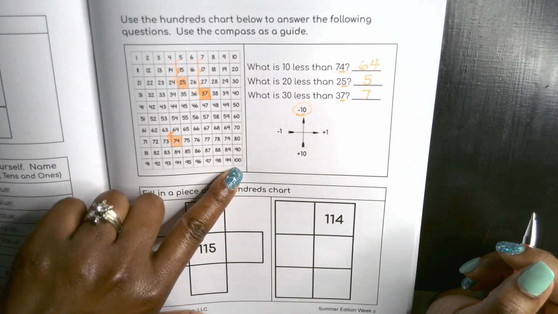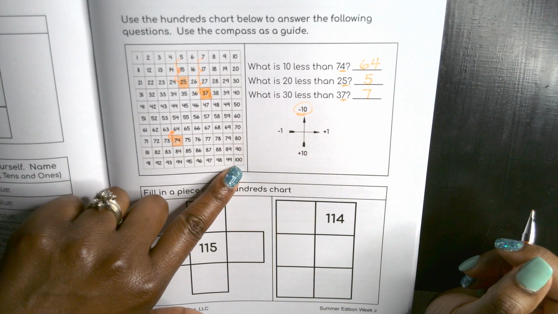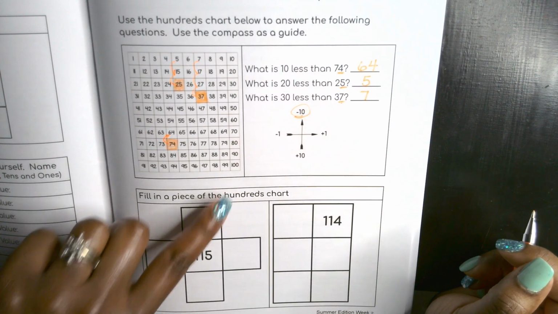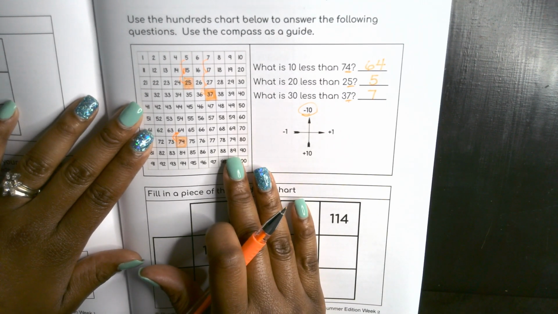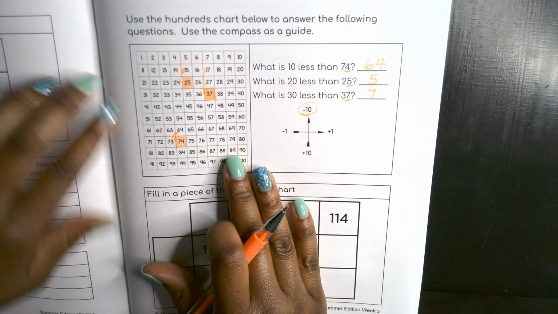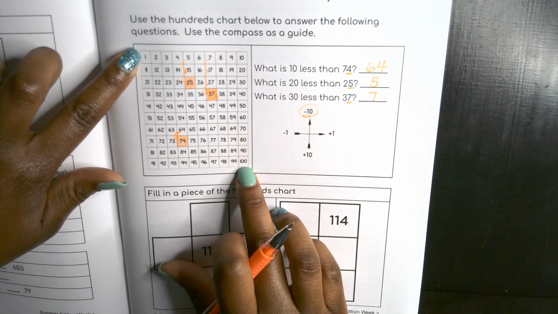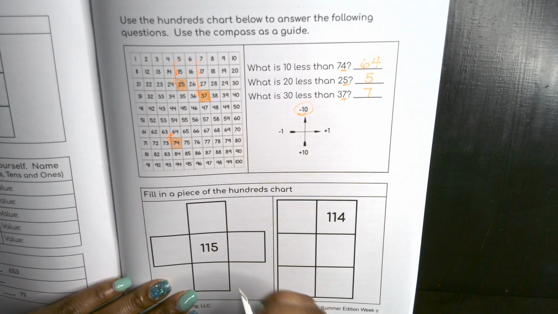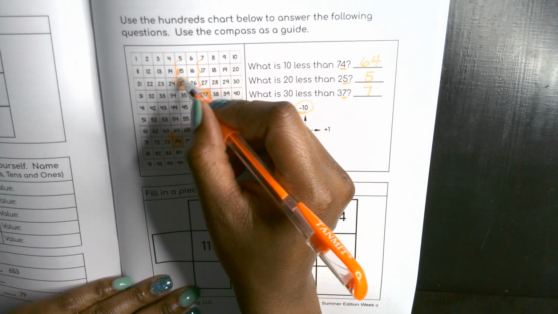And if this was 199, then this would be 200. So I can visually in my mind pretend like this is a 200s chart, starting with 101 and ending with 200. So, with that being said, I have 115, which would be right in this area where that 15 is.